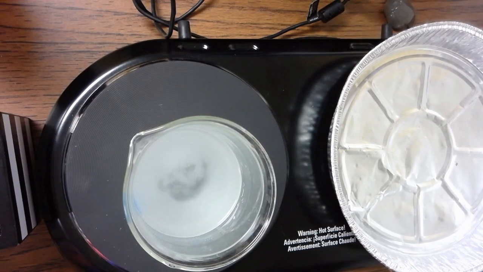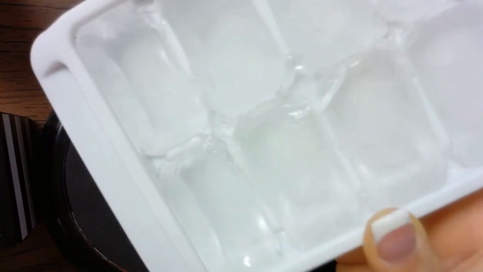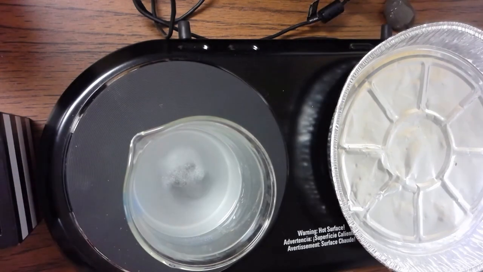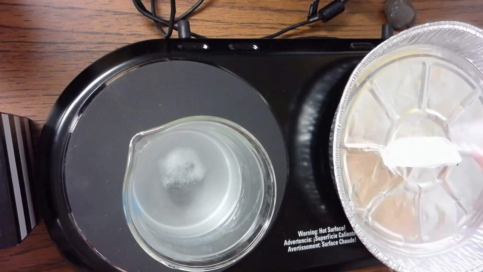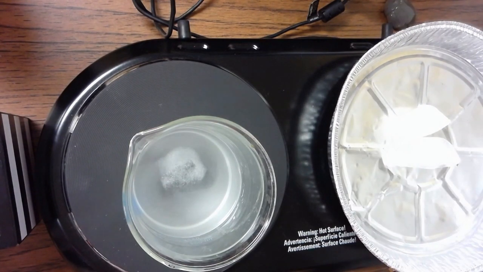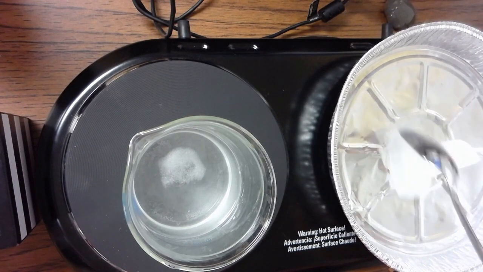So I have an ice tray with ice cubes. See? And we'll put a couple of cubes of ice in the pan. And you should start to see it melting already. I'm just going to use this spoon.